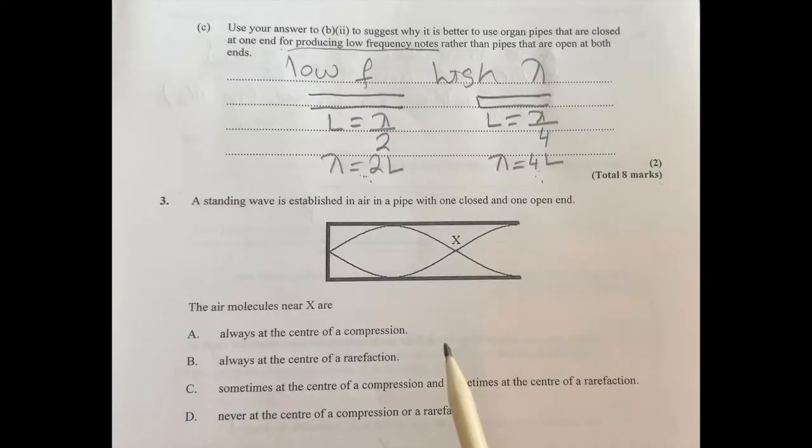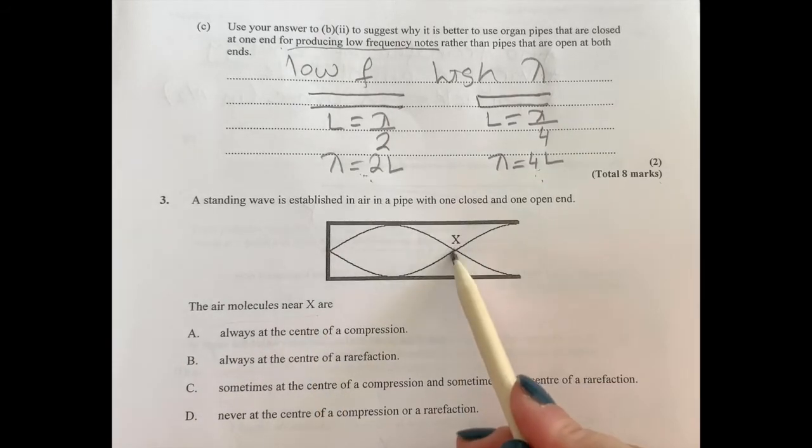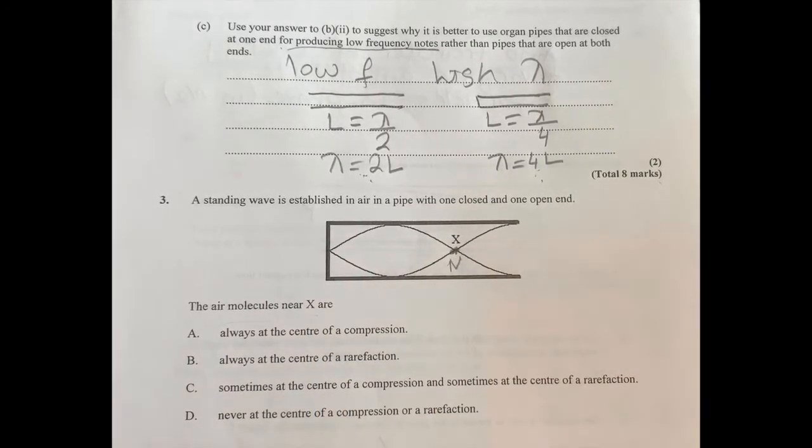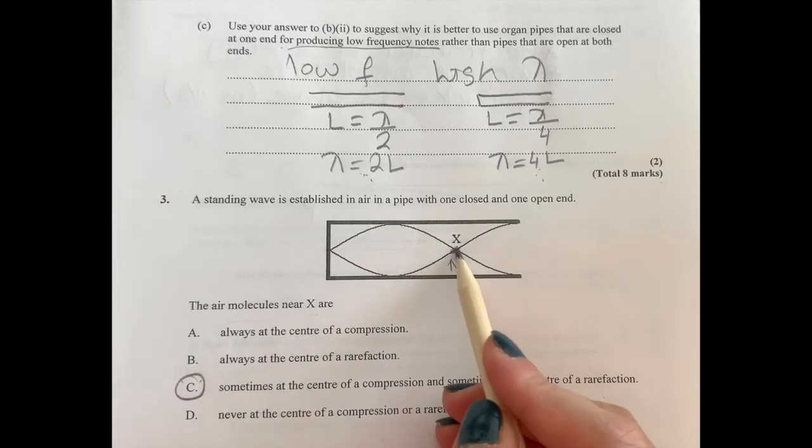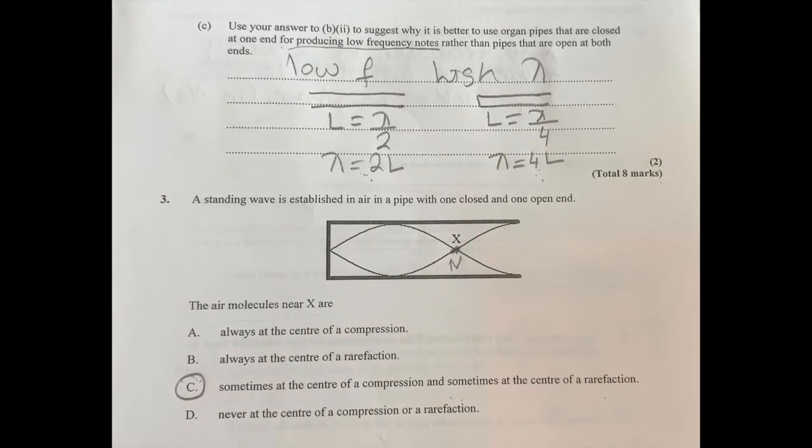Question number 3. Air molecules near X. X is a node, which means due to the incident and reflected wave, there's continuous destructive interference taking place at that point. For destructive interference to be taking place between two waves, you must have a compression from one wave and a rarefaction from the other wave, which is why we say it's sometimes at the center of a compression and sometimes at the center of a rarefaction. This is the condition from the two waves which allow destructive interference at X, which makes it a node with zero amplitude.